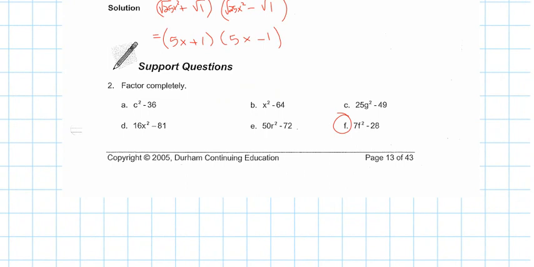But the question is, remember that GCF that we did a few days back? I might have to do that first. So is there a common factor that I can divide both terms by? Greatest common factor. What can I divide 7 by?